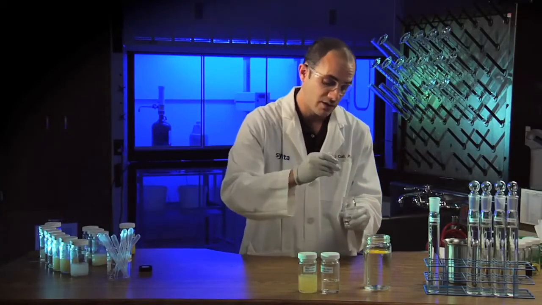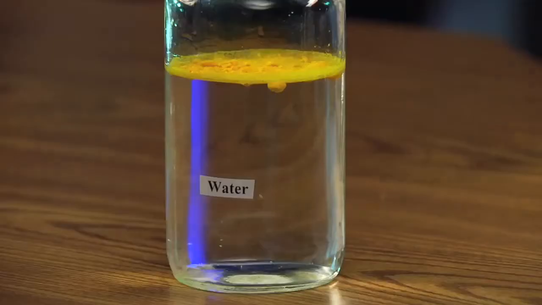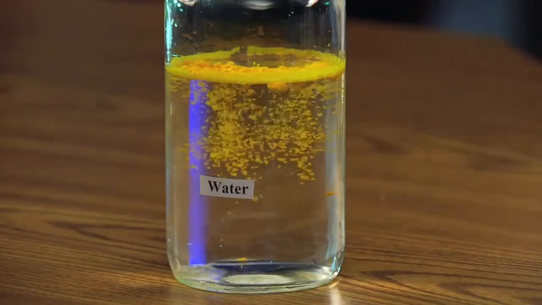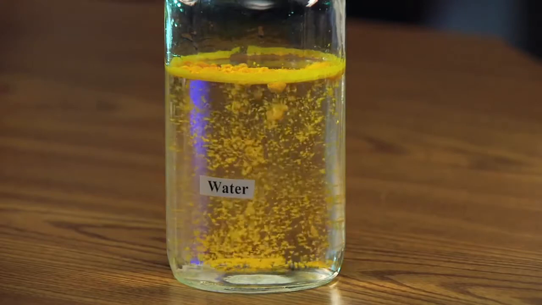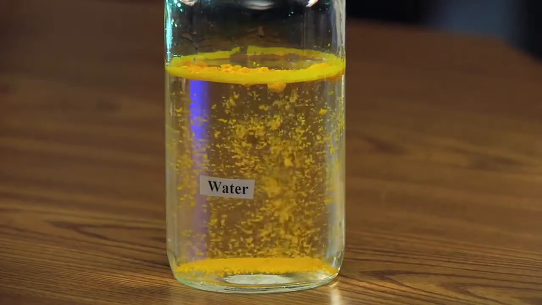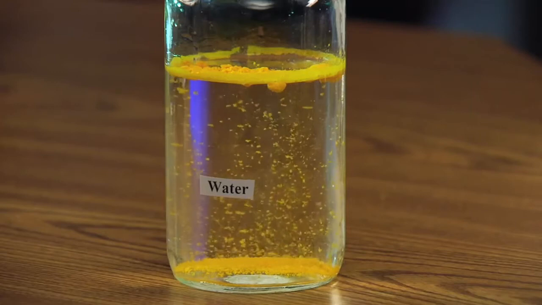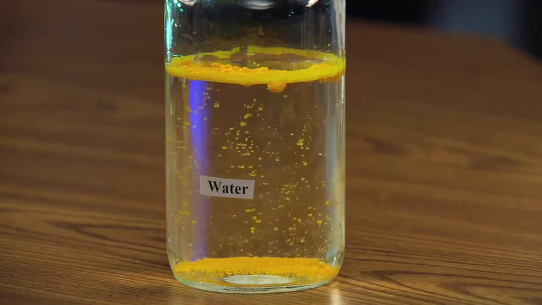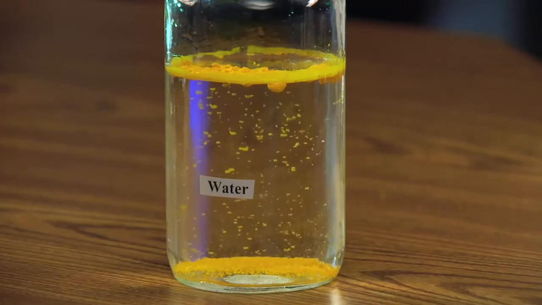So the active ingredient is clearly not happy in water. By adding these surfactants, we can make the active ingredient a little happier in water, as you can see. The AI is going into the water. Now, unfortunately, you see what happens. The active ingredient settles down to the bottom of the jug.